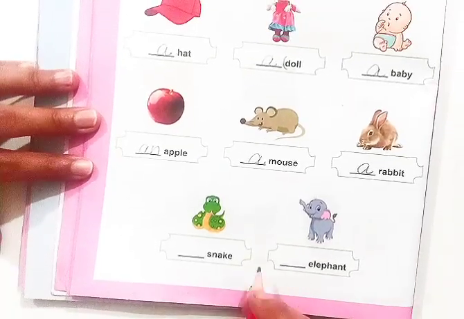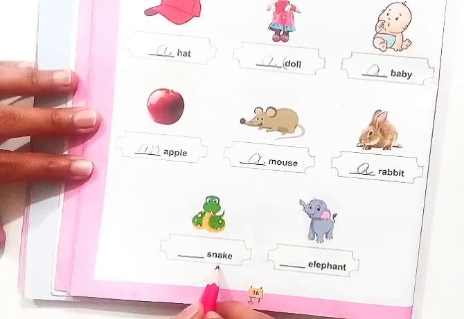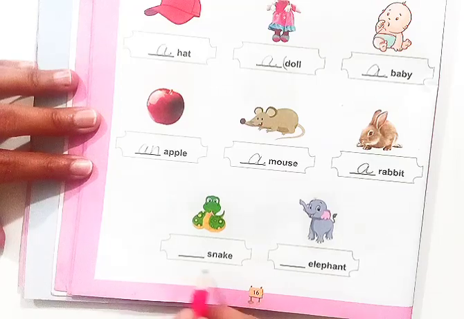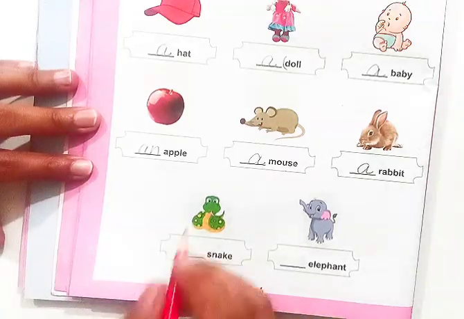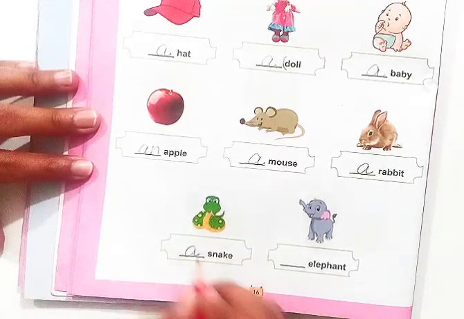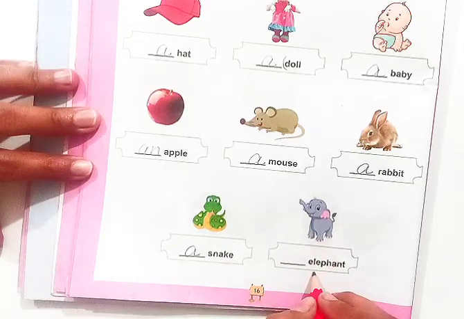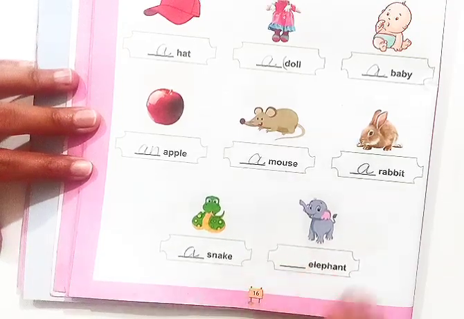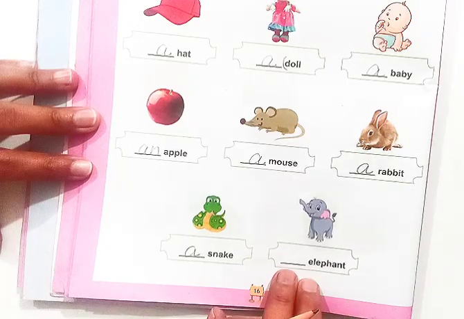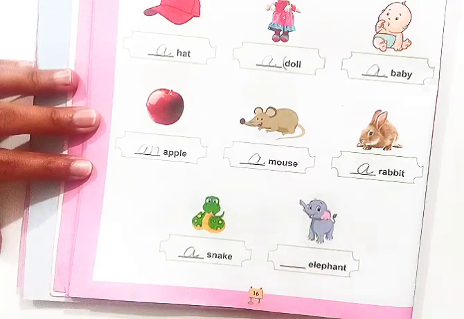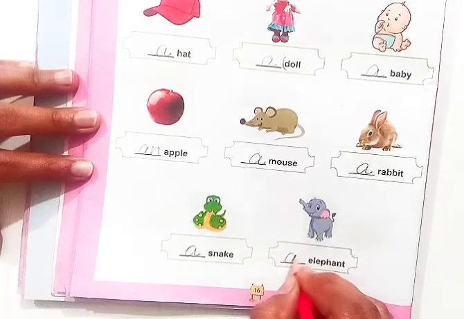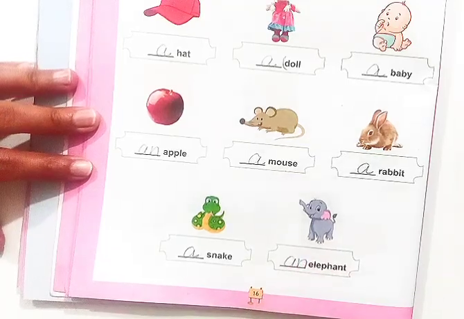Alright. These are the last two. Snake. A snake or an snake? Very good. A snake. Elephant. An elephant or a elephant? Sorry. An elephant or a elephant? Very good. An elephant. You did well.